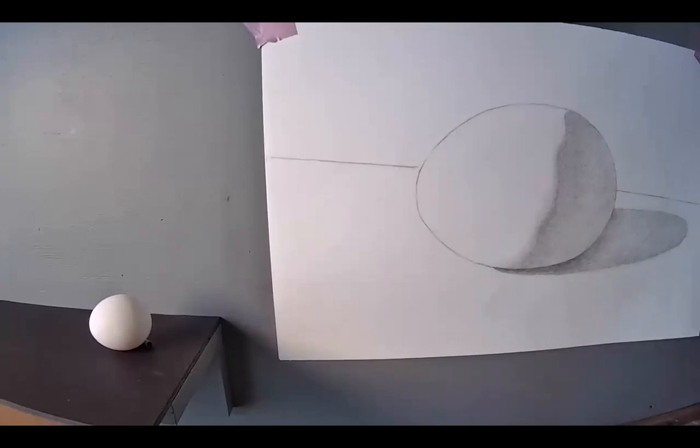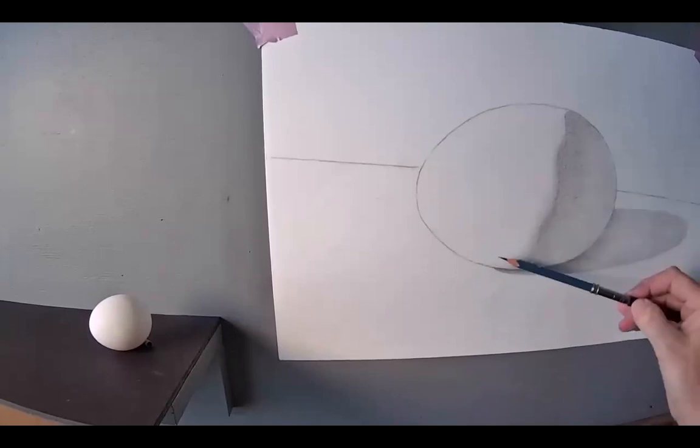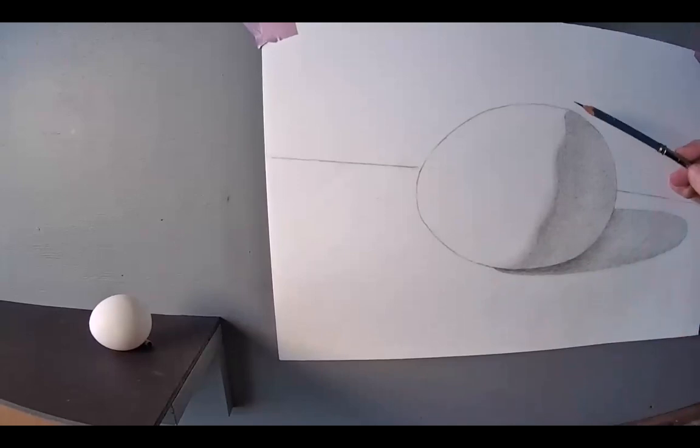And notice how there's a softer transition from the dark into the light here than there is here. It's subtle, but it's there. So you want to look for those variations in how quickly the transition happens from the shadow to the halftone.